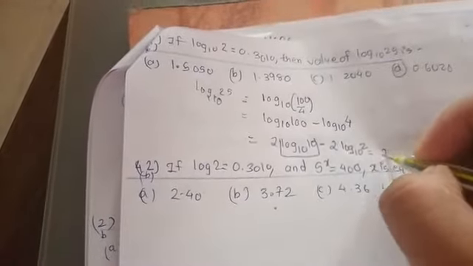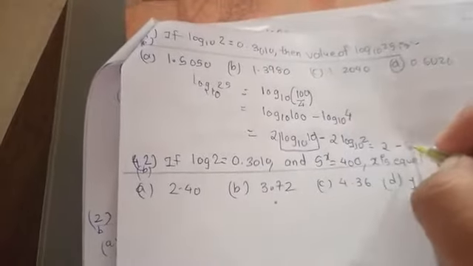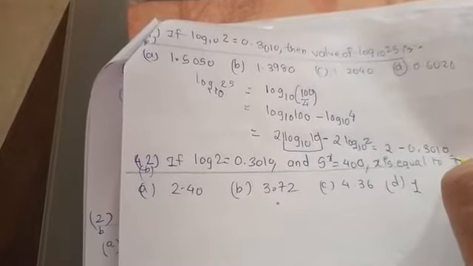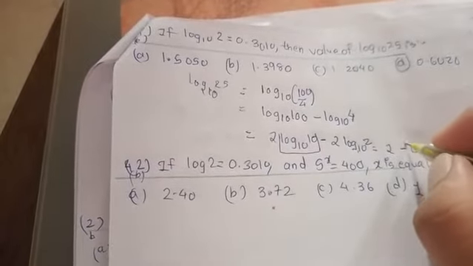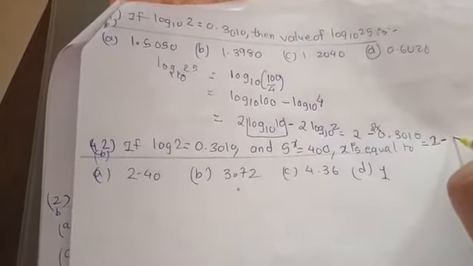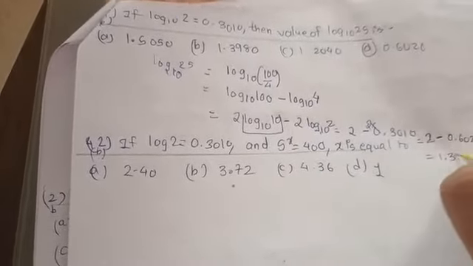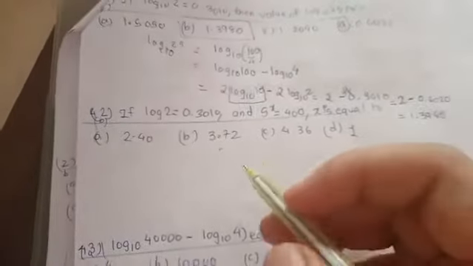So this becomes 2 minus 2 into log 2 to the base 10, which is equal to 0.3010. So the answer becomes 2 minus 2 into 0.3010. So this becomes 2 minus 0.6020, which is equal to 1.3980. So in the 41st question, answer B, 1.3980, is correct.